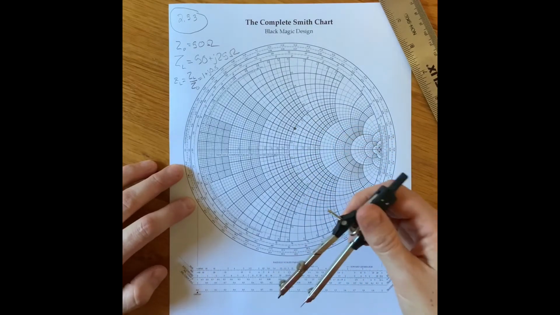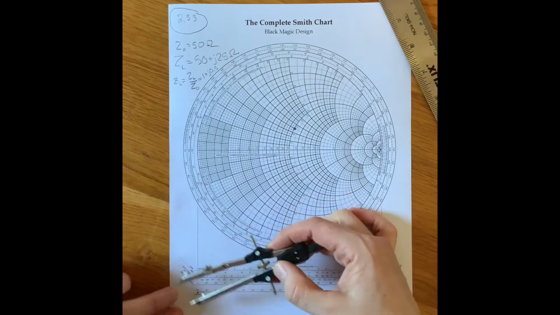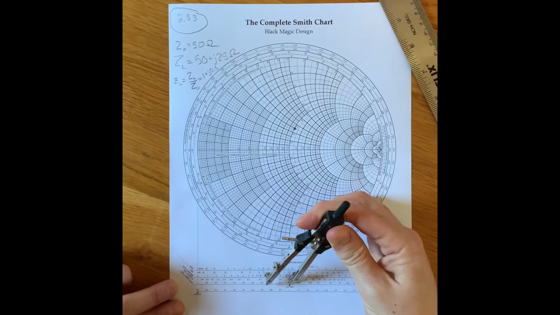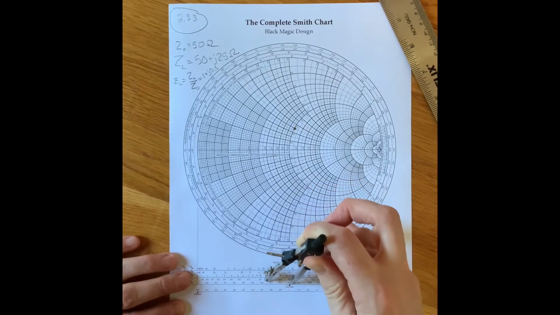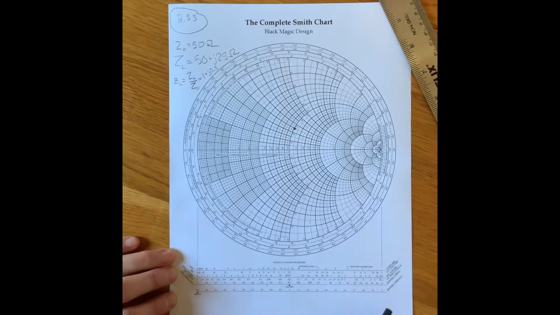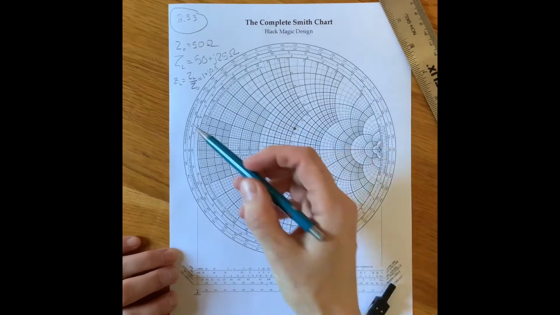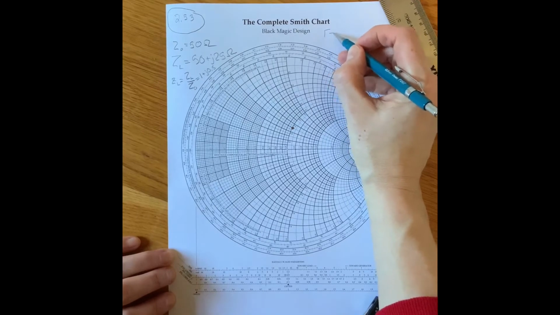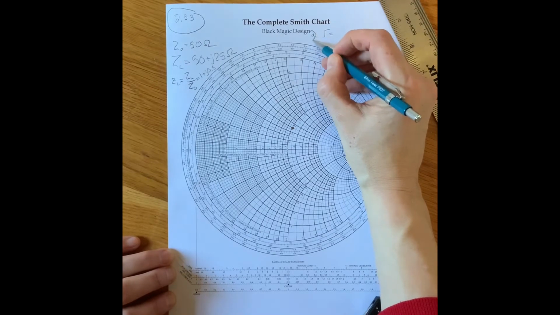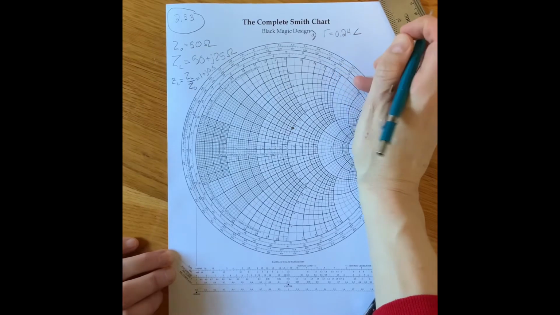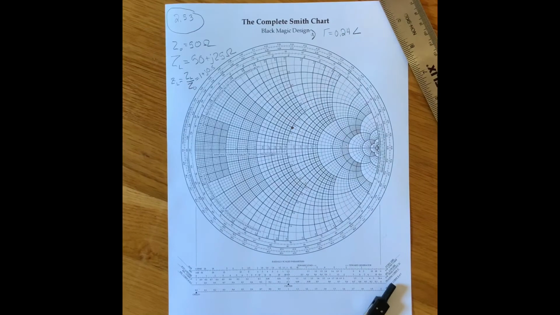All right, so there's that. Down here at the bottom of the Smith chart, I have reflection coefficient, E or I, that's voltage or current. So the reflection coefficient magnitude looks like about 0.24. Maybe 0.25 depending, but I'm going to say 0.24 because that's what it looks like. So the reflection coefficient, and this is part A, is 0.24 at some angle that we haven't determined yet. So let's figure out what that angle is.